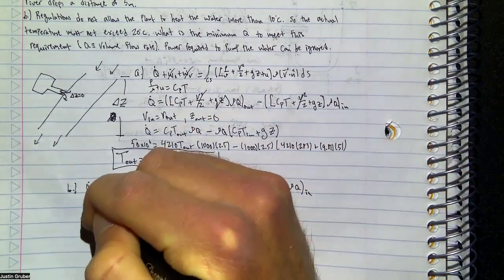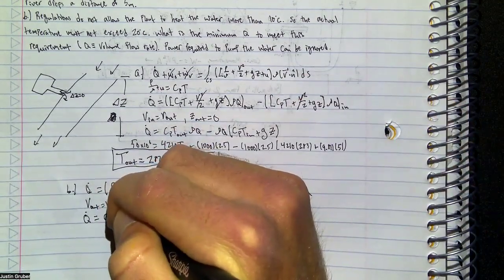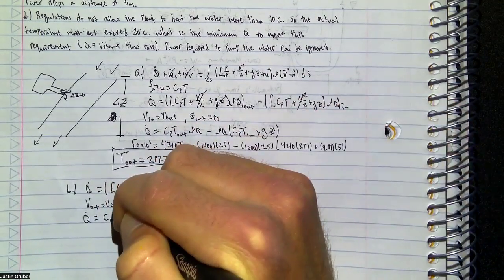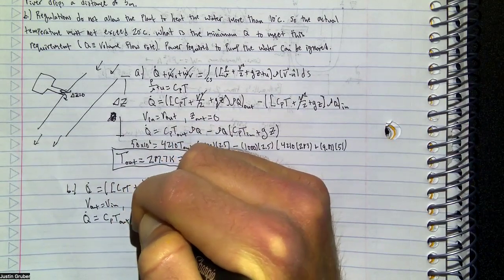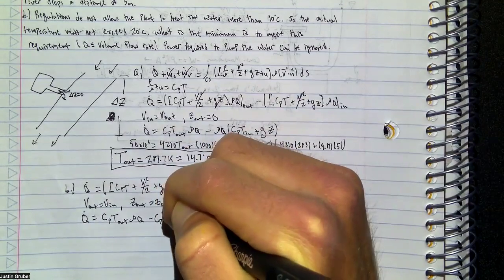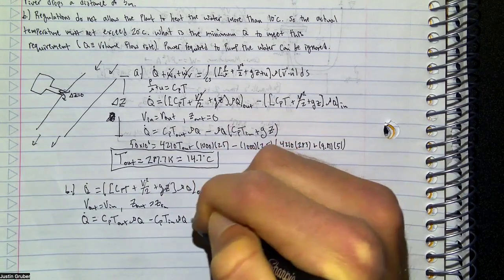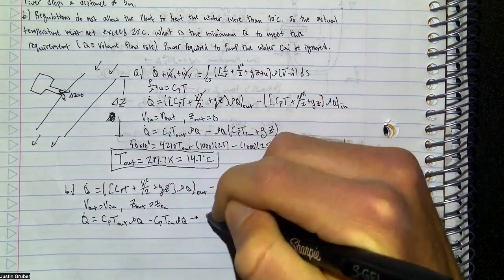So we have Q dot equals CP T out rho Q minus CP T in rho Q. Clean up some equations, factor some stuff out.